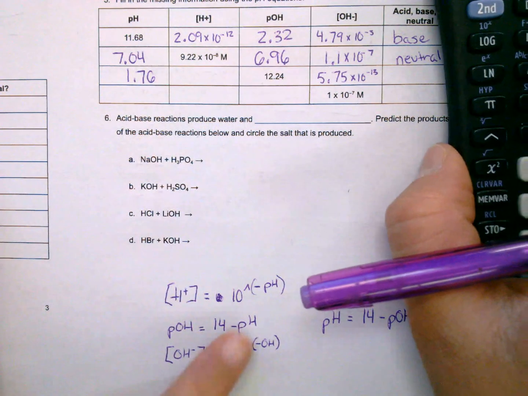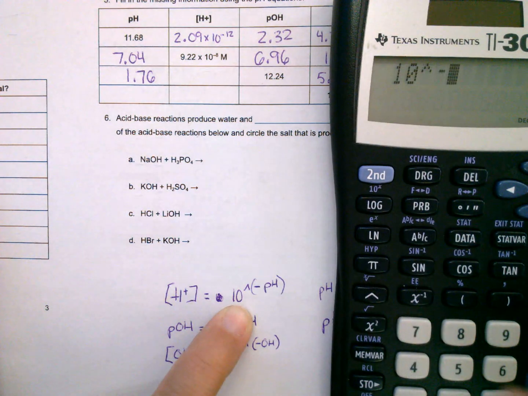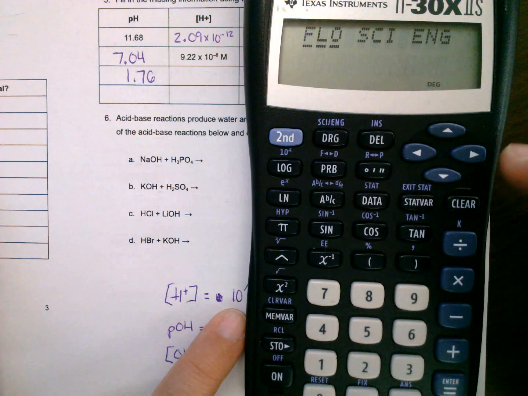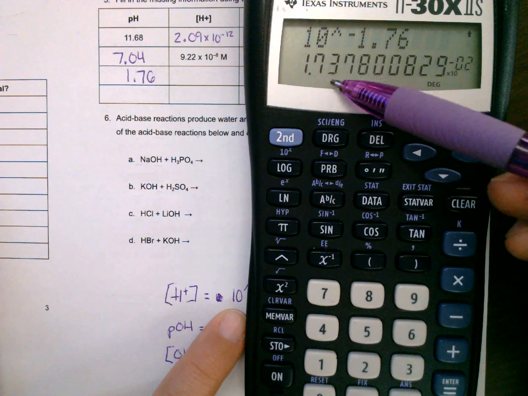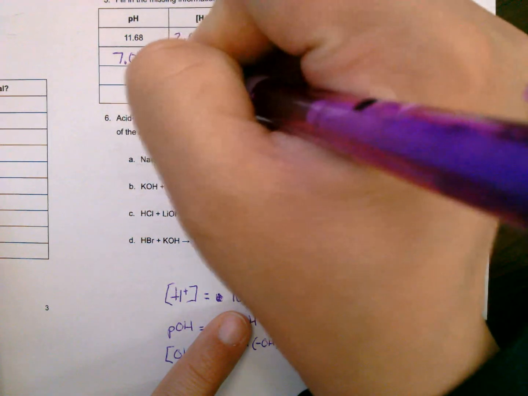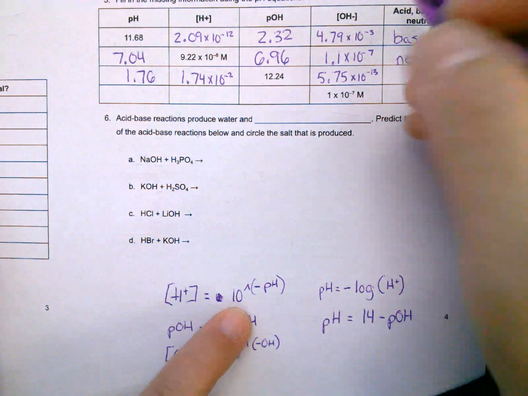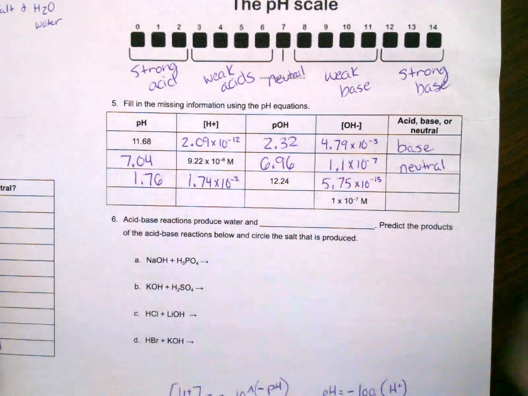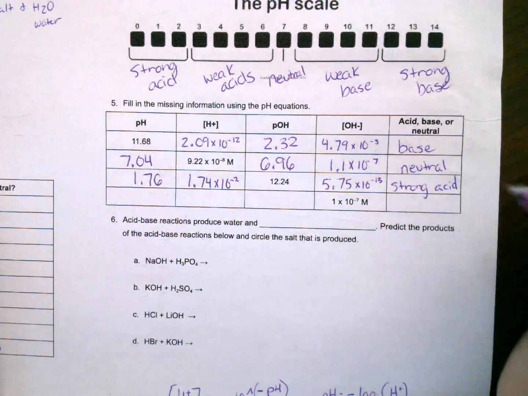Then we can find our hydronium concentration, 10 caret negative pH. Let's change that back to scientific mode. A lot of switching back and forth. That's 1.737, so we'll do 1.74 times 10 to the negative 2. Is it acid, base, or neutral? 1.76 is actually a very, very strong acid. So I'm going to call it a strong acid.